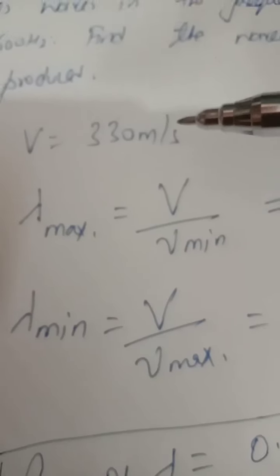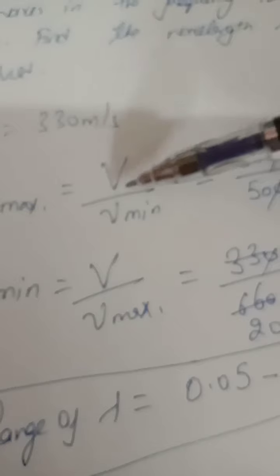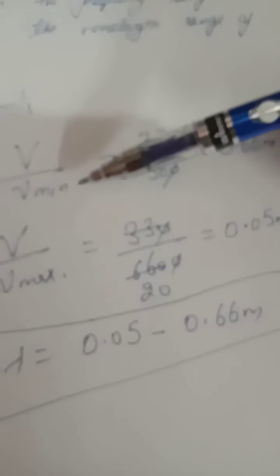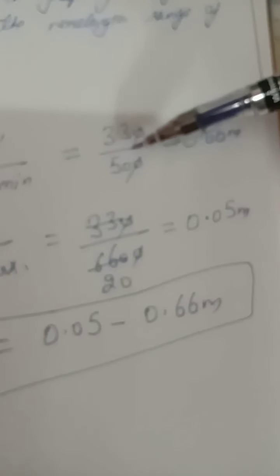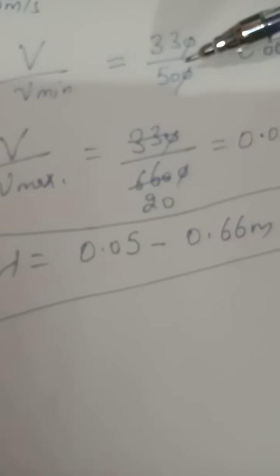Lambda maximum is velocity over nu minimum: velocity is 330 and the minimum frequency is 500. It comes out to be 0.66 meter.